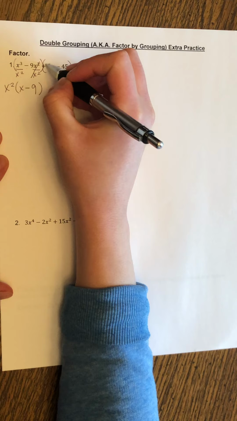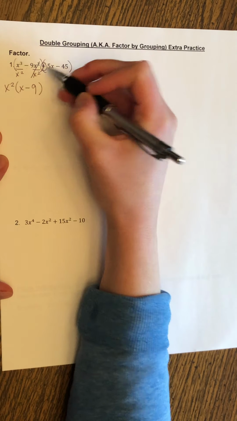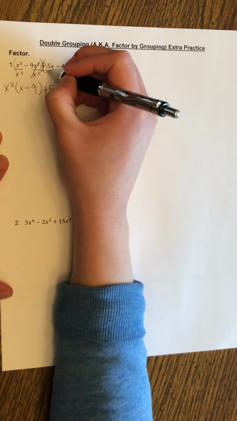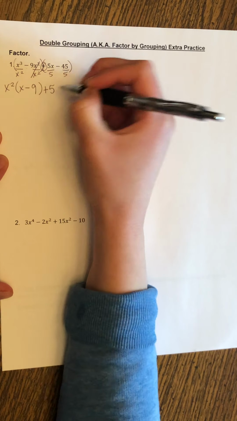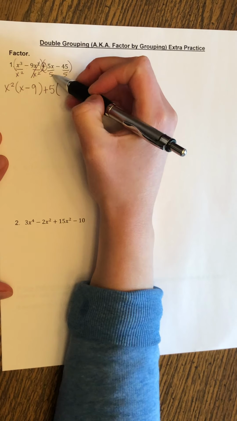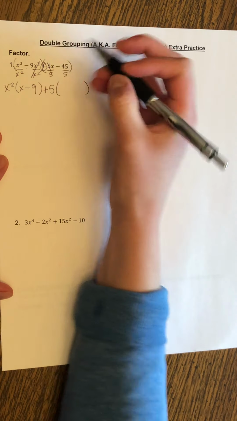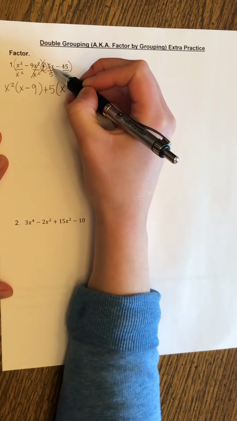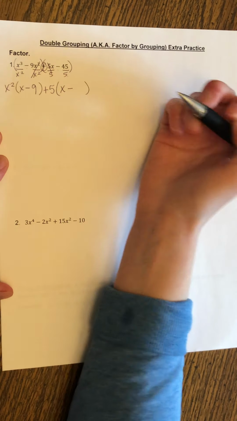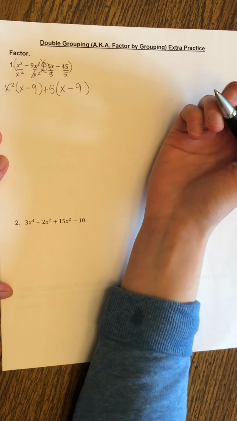So I'm going to copy the plus sign here, and put a plus 5. And I'm going to divide out from this group a 5 from each term. So 5 divided by 5 gives me 1, or x, because there's an x still left. I'm going to copy down the minus symbol. And 45 divided by 5 is going to give me 9.